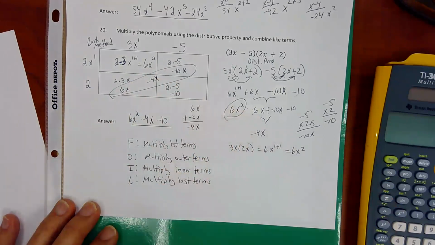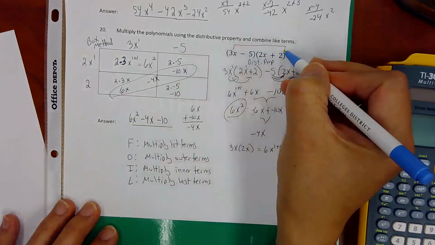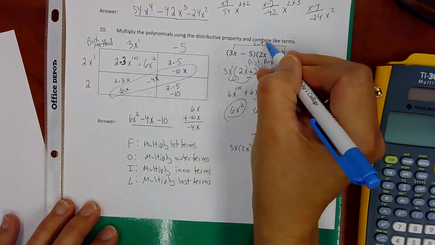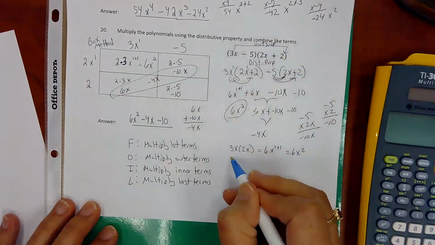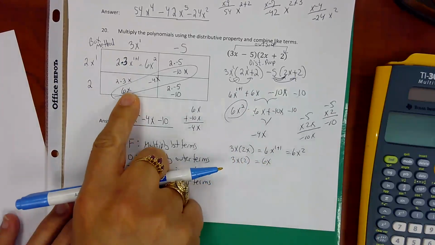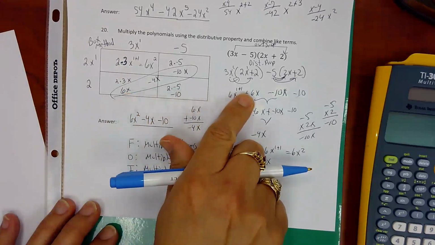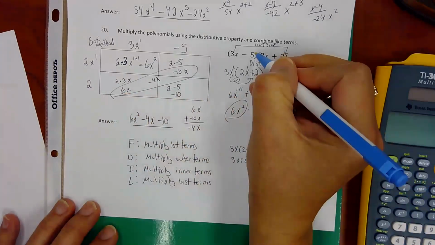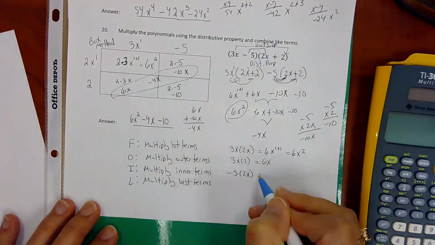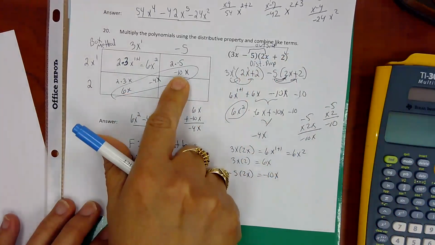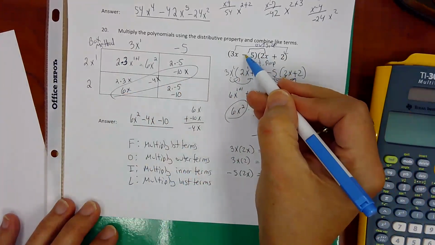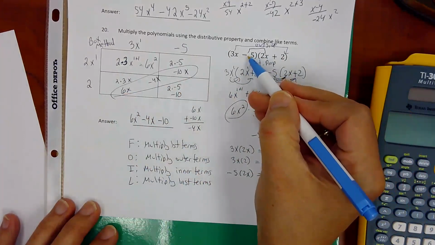And then O means, usually teachers do this, they extend their hands outside. Those are outer terms. So that's 3x times 2, which is 6x. So you see that's this right here. Also that's that right there. And then inner terms, sometimes teachers do this, inside terms. So that's -5 times 2x, which is -10x. So you see that here. You have to be careful because you need to grab this symbol. Sometimes people only see the 5 and they miss a sign.